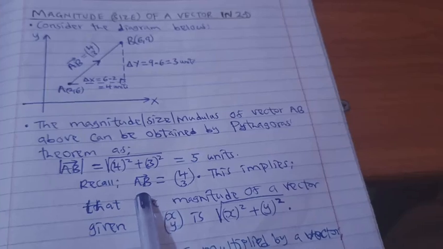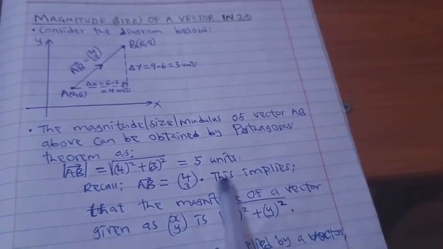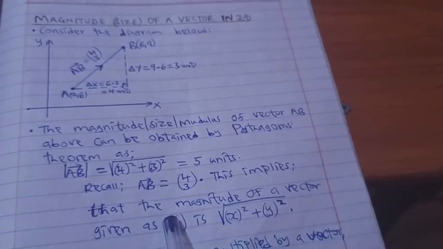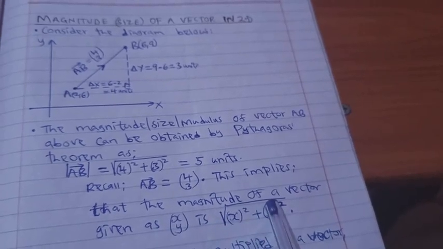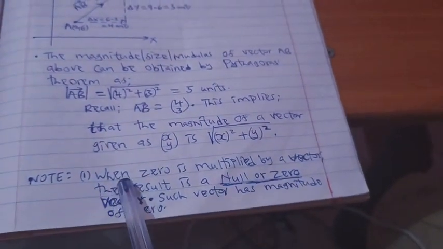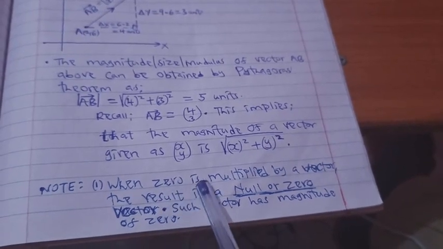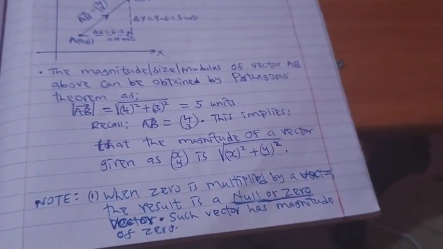Recall that if vector AB equals (4, 3), this implies that the magnitude of a vector given as (x, y) is the square root of x squared plus y squared. Note that when 0 is multiplied by a vector, the result is a null or zero vector. Such a vector has no magnitude. It has a magnitude of 0.